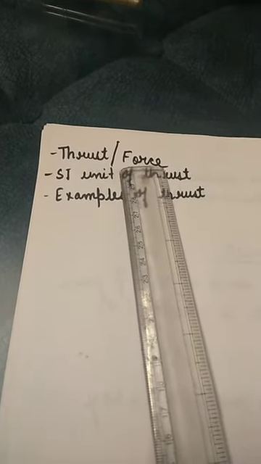Class, in this video we will study thrust, which is also called force, the SI unit of thrust, and an example relating to thrust. Now before starting thrust, we will understand force. Then you will be much clearer about thrust.